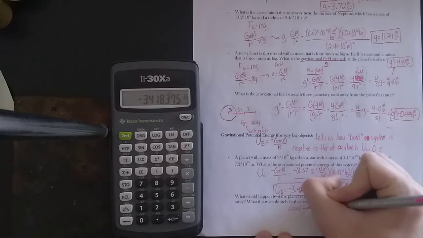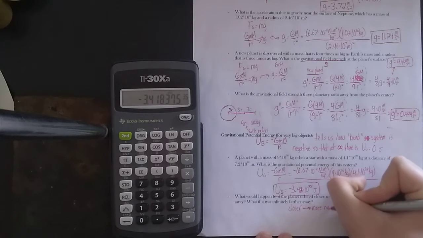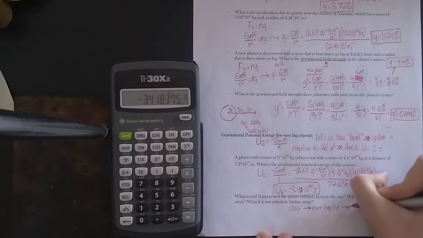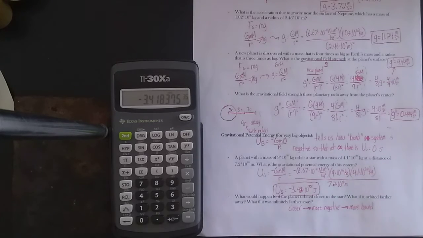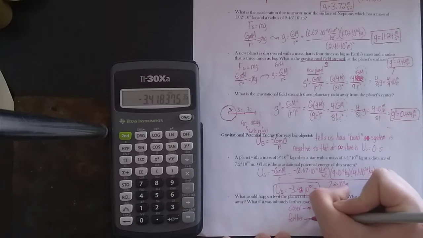So if it's closer, that leads to this being more negative, which we can interpret as more bound. It's going to be harder to get this object away from the star. It would have to have even more kinetic energy to leave that star behind. If it's farther away, the inverse is true.